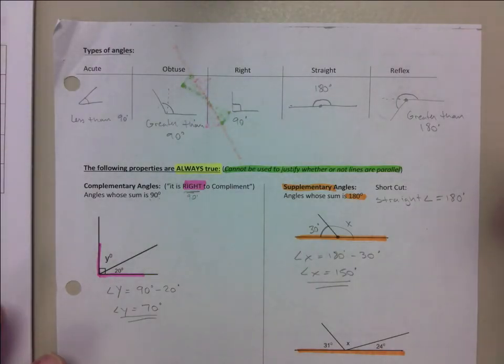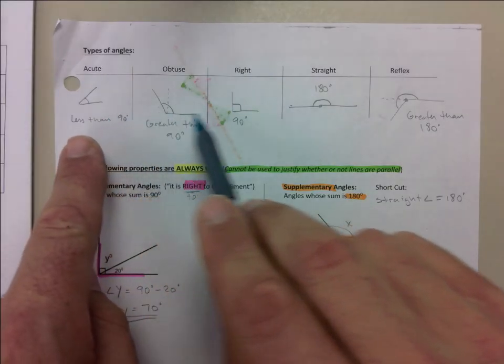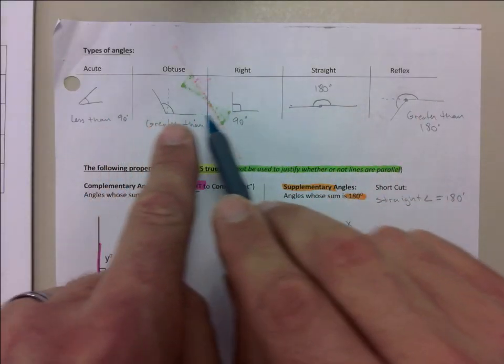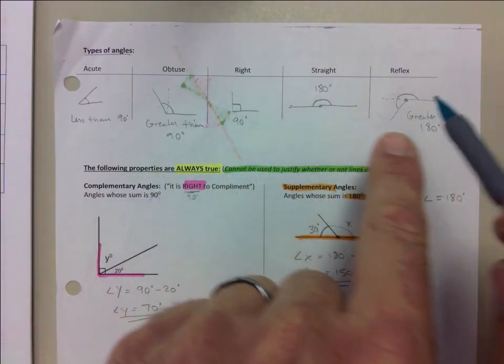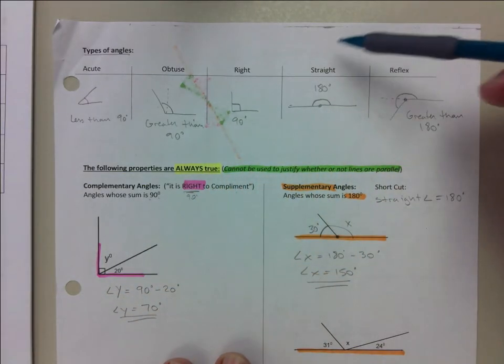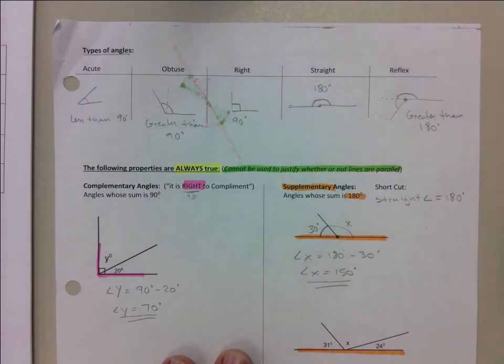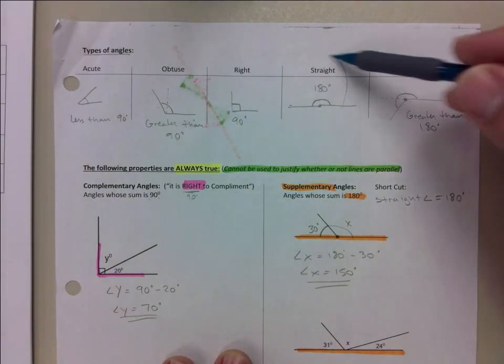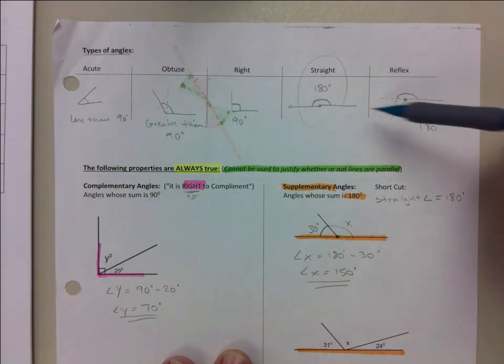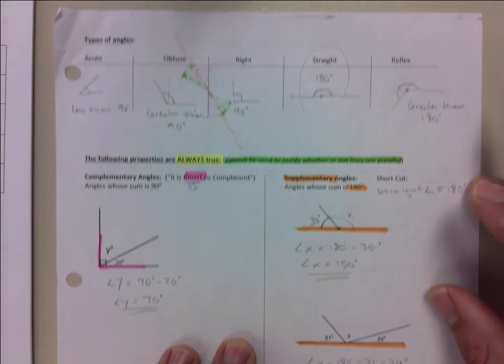So there we go. A couple of just reminding you of the angles: acute, obtuse, right, straight, reflex is greater than 180. We're going to have a lot of straight angles. So that one is important to know what that is. It's just 180 from end to end, okay?